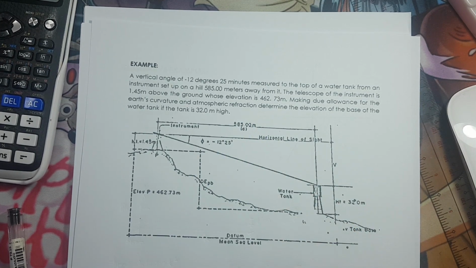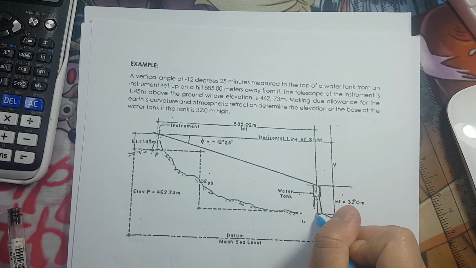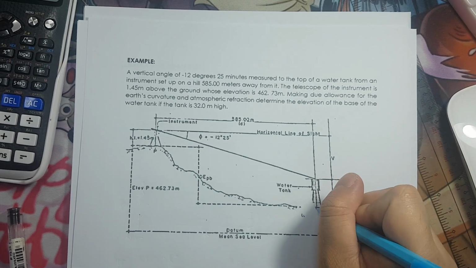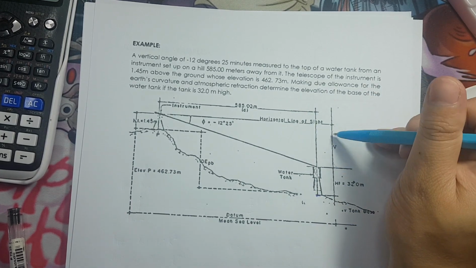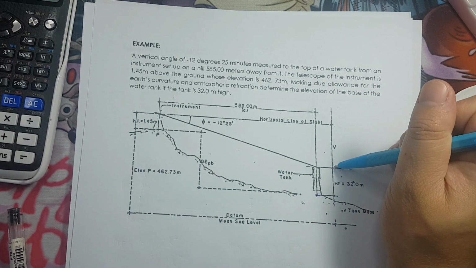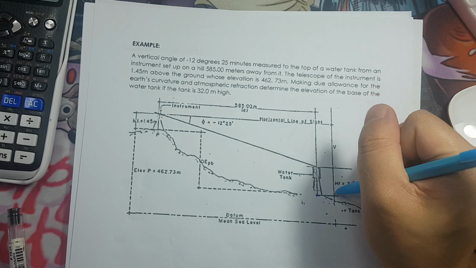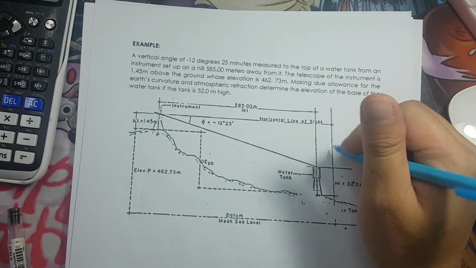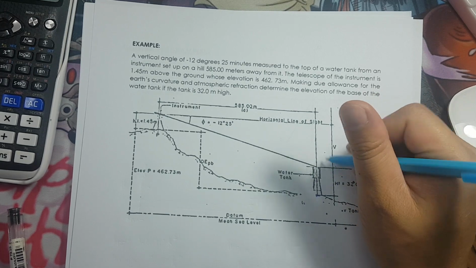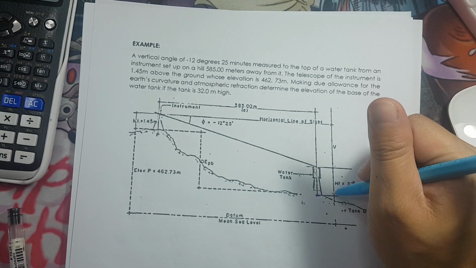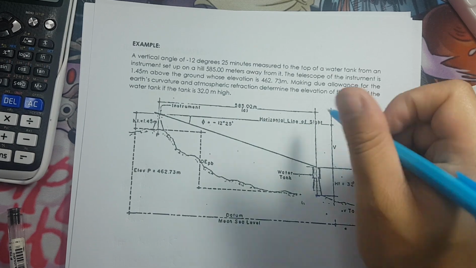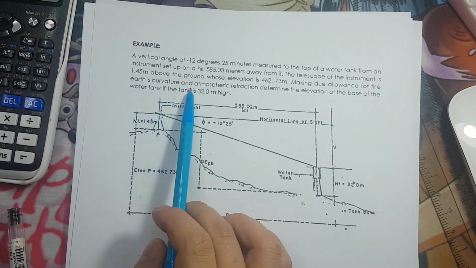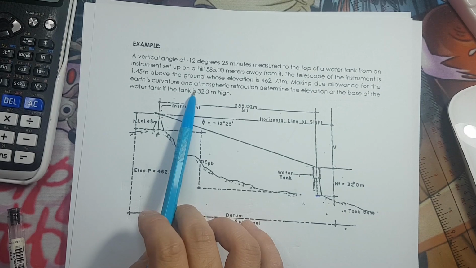So we need to determine what would be the elevation of the base of the tank. Okay, so the first thing that we need to do is to determine this distance V. Then we need to add the height of the tank. Then we need also to include the effect of the Earth's curvature and atmospheric refraction.